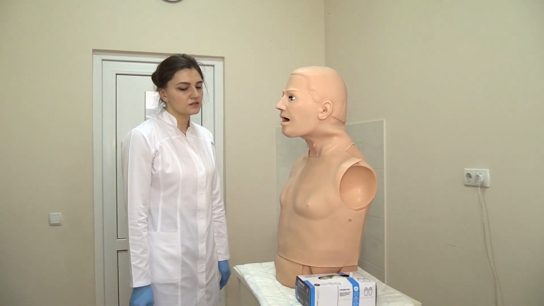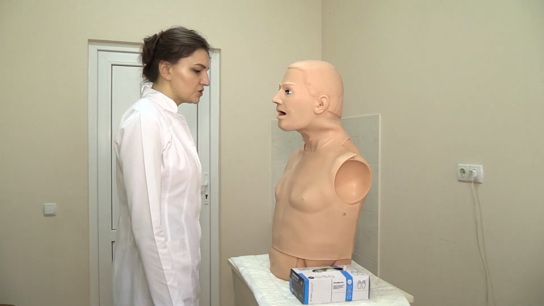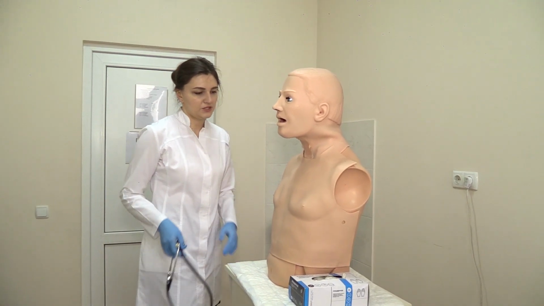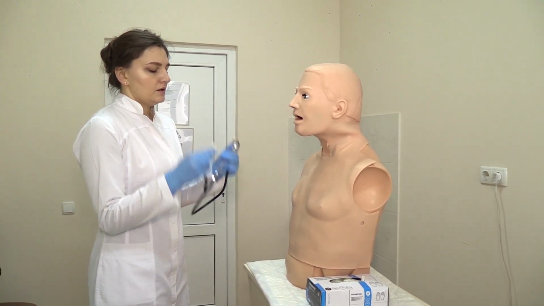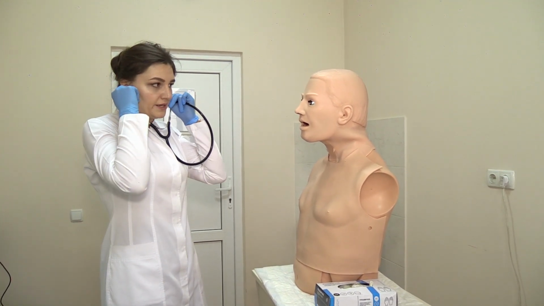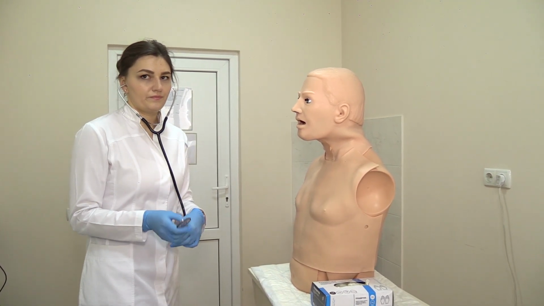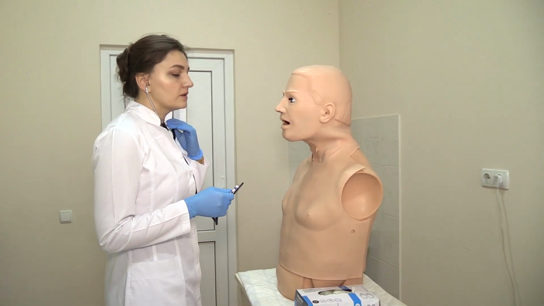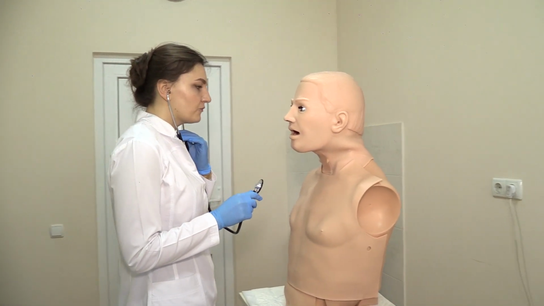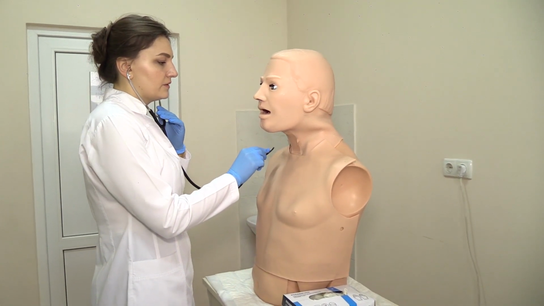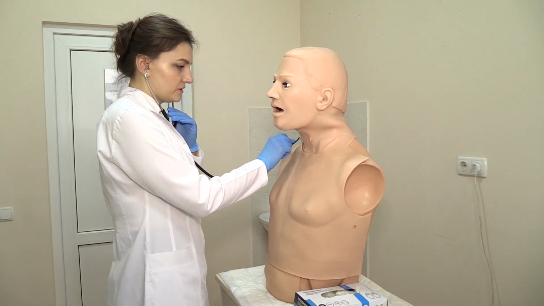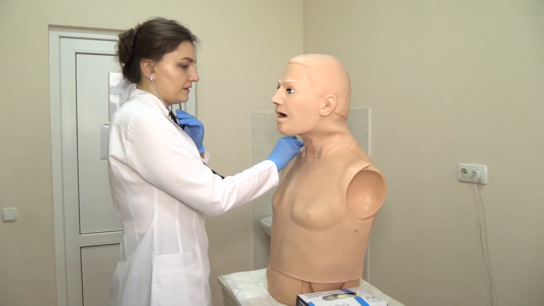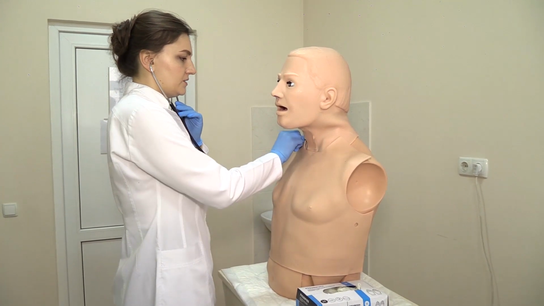Stand near the patient. It can be in front of the patient or on the right side of the patient. Put the ear tips in my ears. Begin performing auscultation. We begin from the supraclavicular fossa on the right side and on the left side.